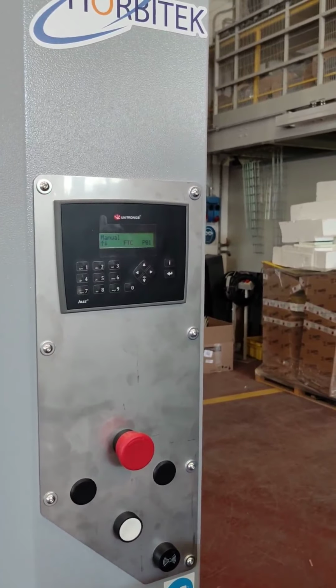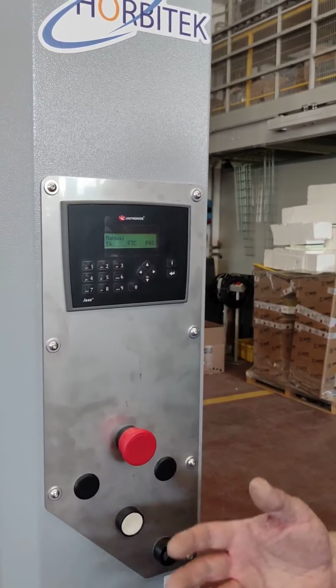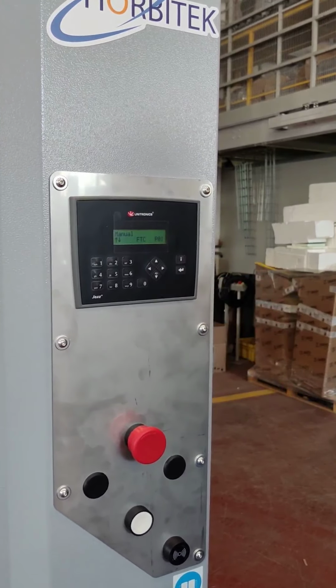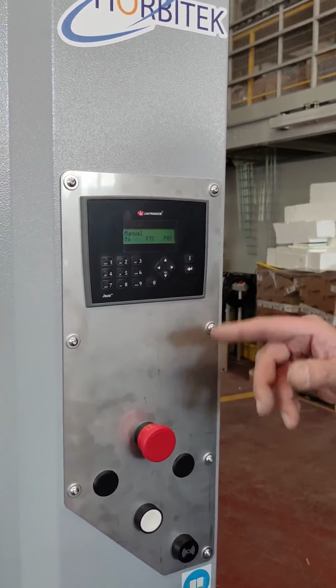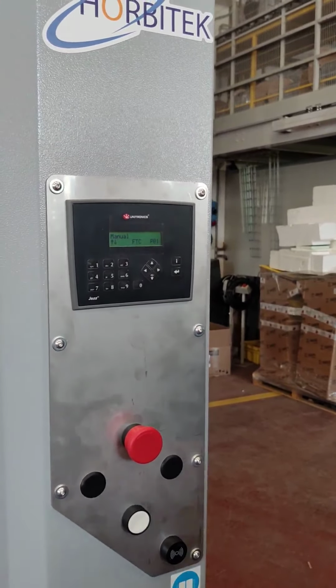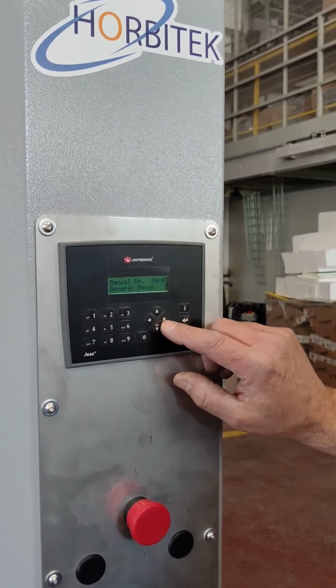We also wrote standard speed and standard bottom rounds. You can change it, but when the customer uses the machine for the first time, they can try to use it because it's a simple program and quite common.